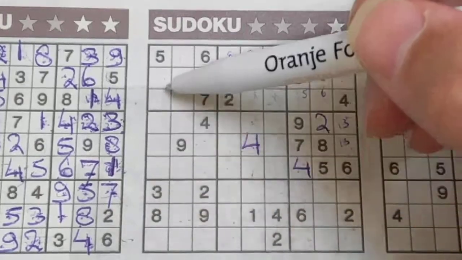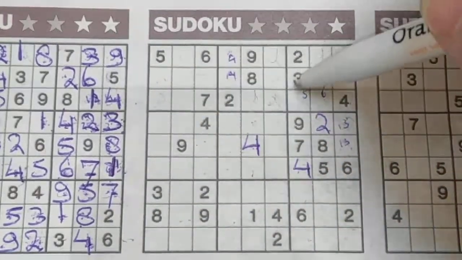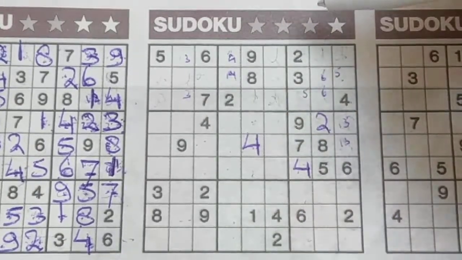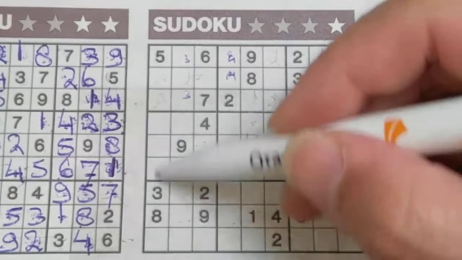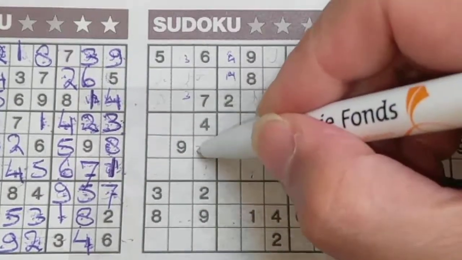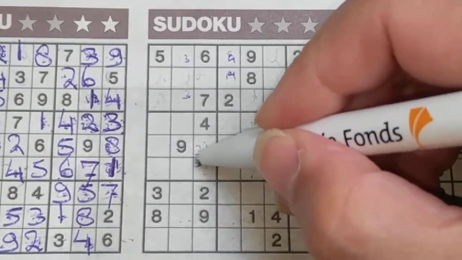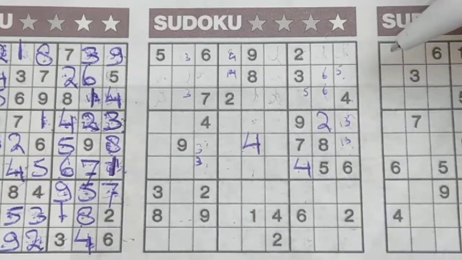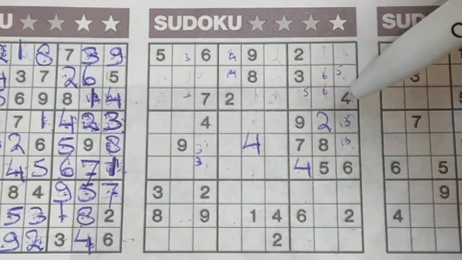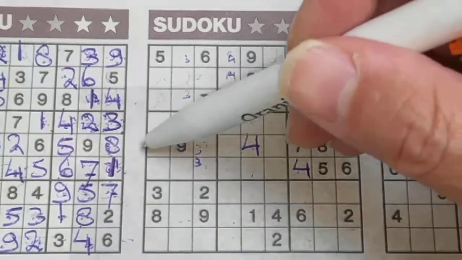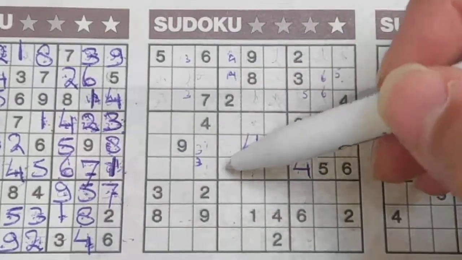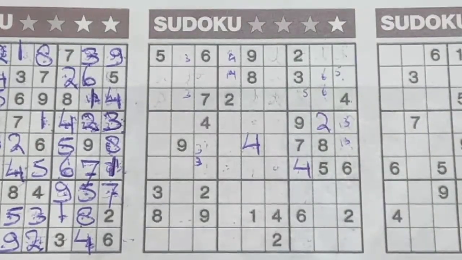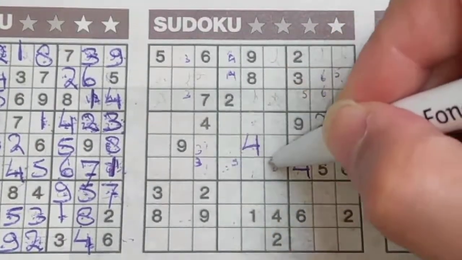Three. Yes, we have a 3 here. No 3 in these 2 boxes. There 3. No 3 in those 3 boxes. Here 3 or there 3. 3 here, 3 there. That means one of these 2 must be a 3. The 9 here, 9 in the middle row, so no row below. The only 2 places for the 9, because we have a 9 there. Here 9 or there 9.